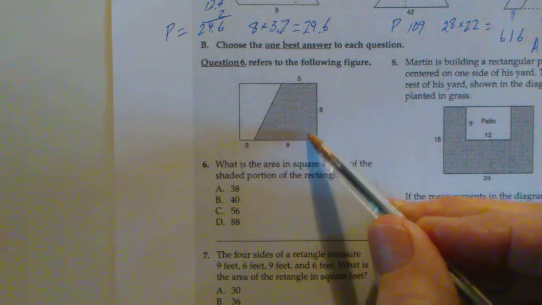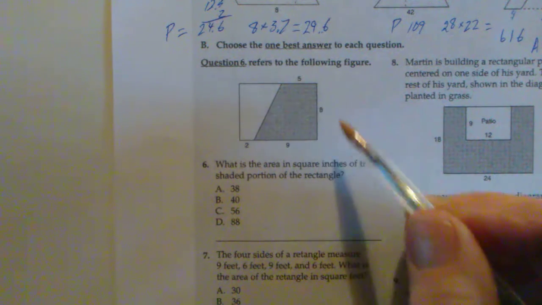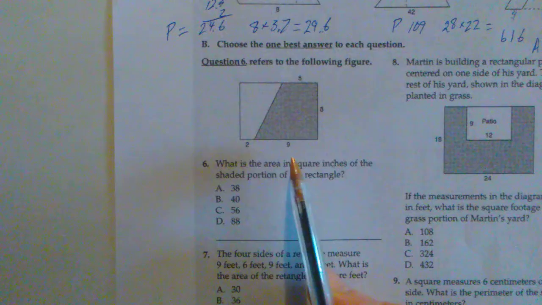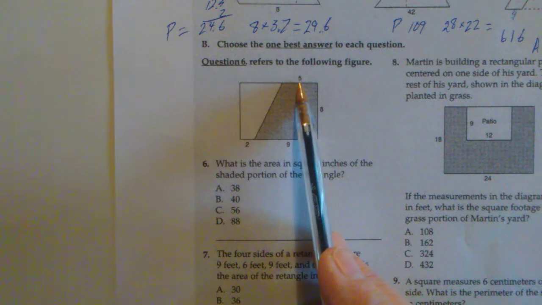It's got a nice right angle, so that's the height. So we can use that as the height. So the area is the average of the base and the height. Now the base here it says is 9. The base here is 5.